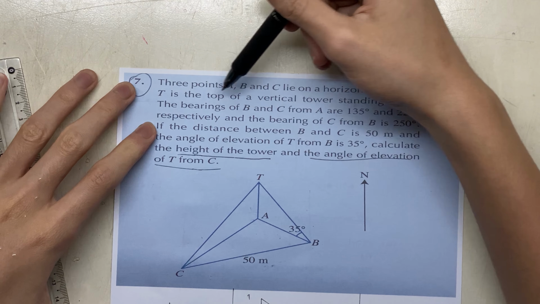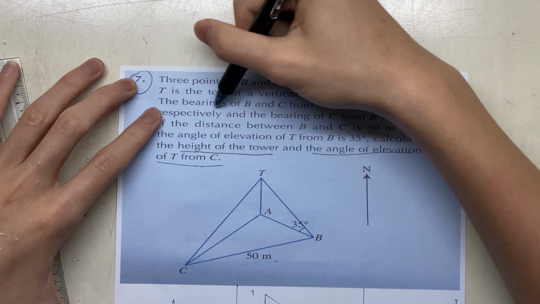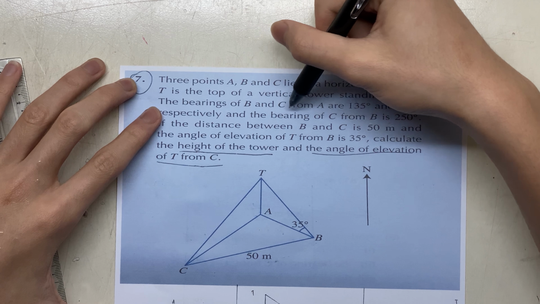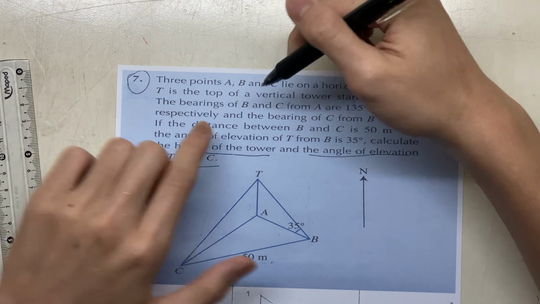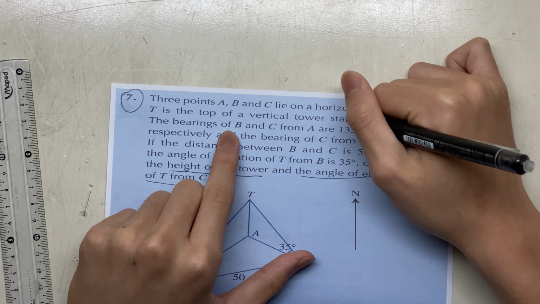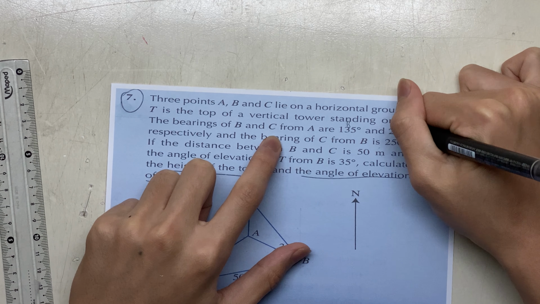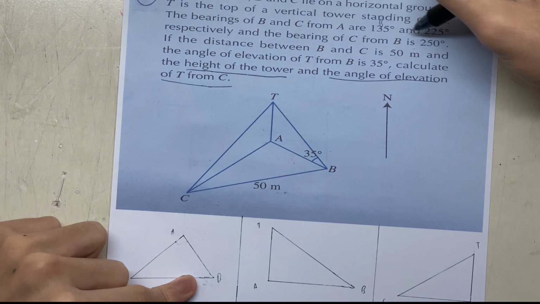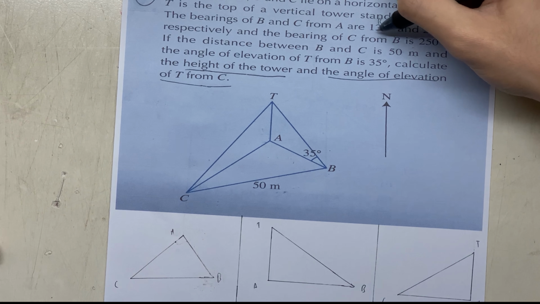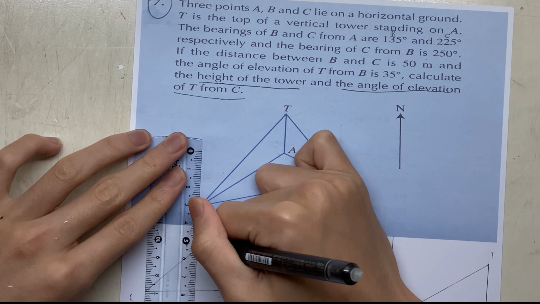Now, firstly, we write down the conditions first. The first one: the bearings of B and C from A are 135 degrees and 225 degrees, respectively, which means this is the bearing of B from A, and this is the bearing of C from A. We focus on the base triangle first. So this is the bearing of B from A, 135 degrees. So from A, we make the due north line first.